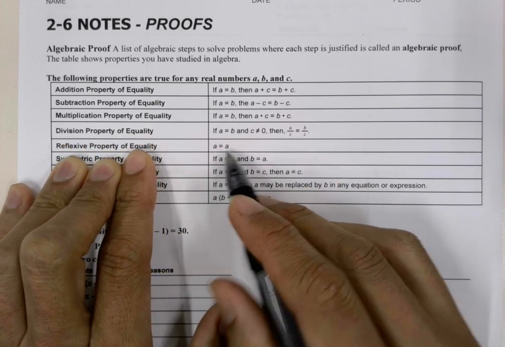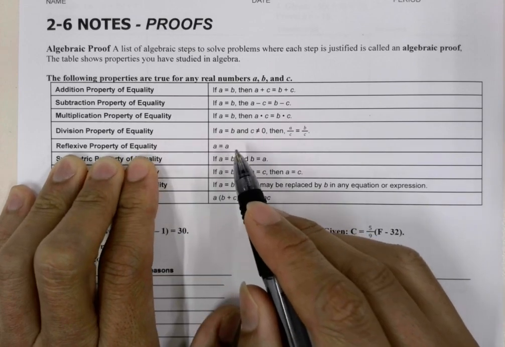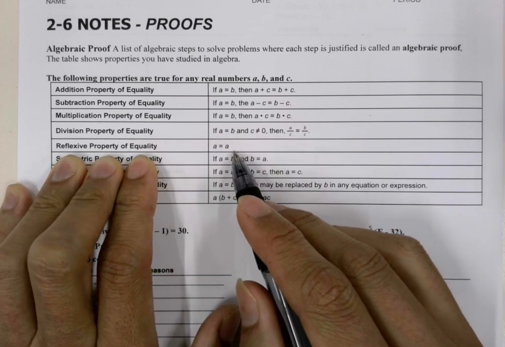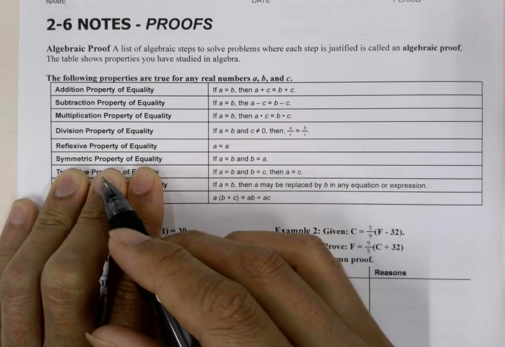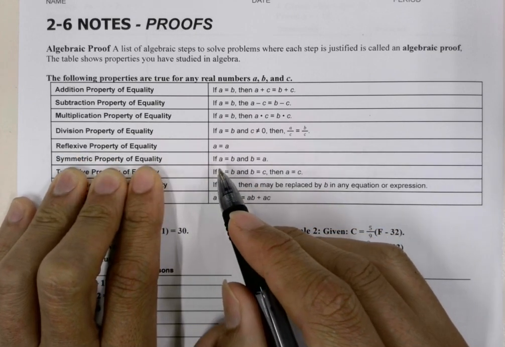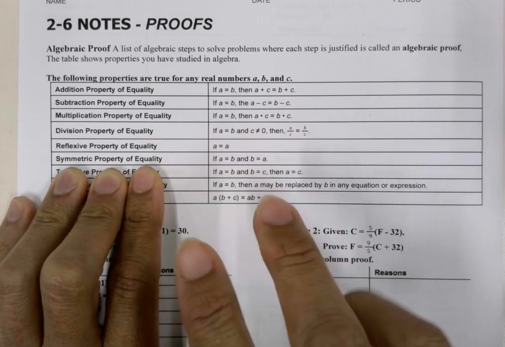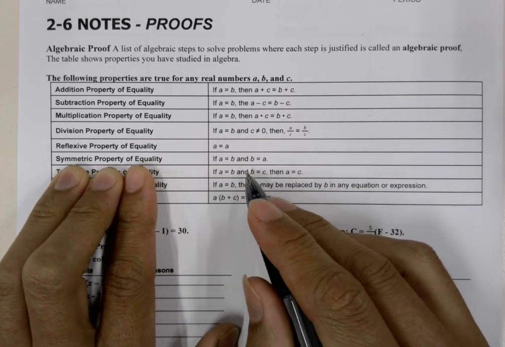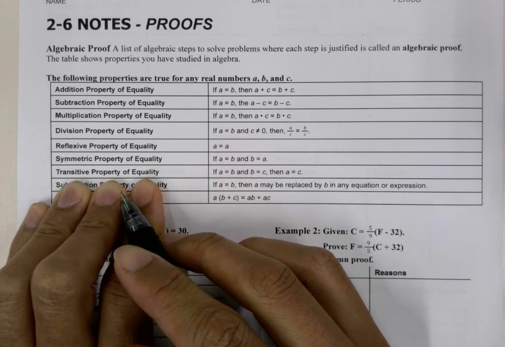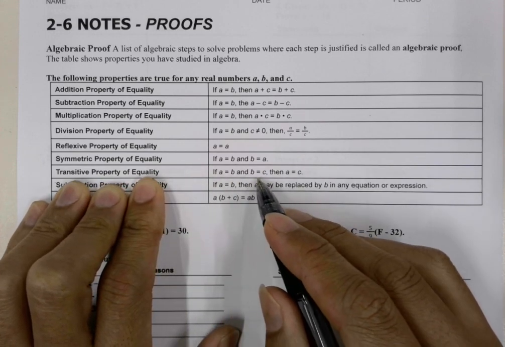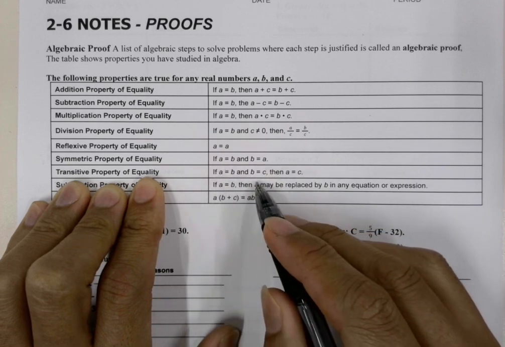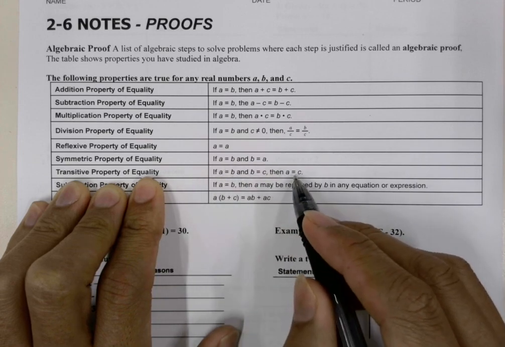A is equal to A is the reflexive property. Not used very much, but will be used in our geometric proofs in the future. We have the symmetric property, which states that if A is equal to B, then we could flip that equality and say B is equal to A. We have the transitive property, which is if A is equal to B and B is equal to C, and that's given, then we can say that A is equal to C.